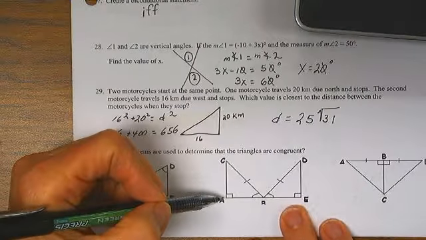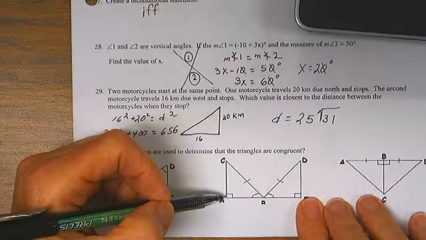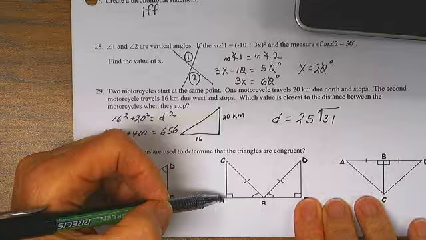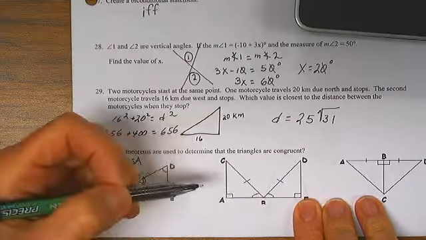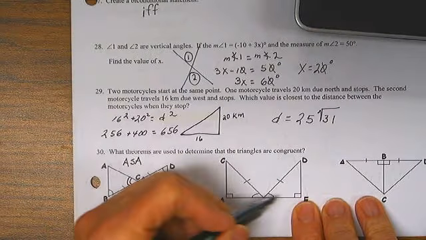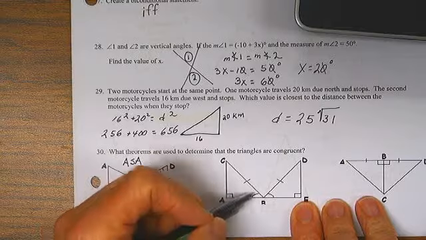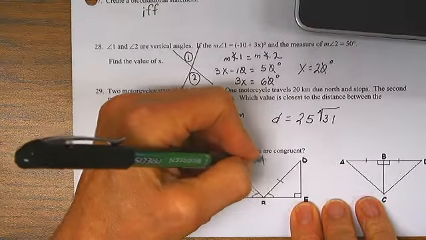Here we have a right angle. So could we use hypotenuse leg? Well, we could, but we don't know anything about the legs. What we know is angle, angle, side, angle, angle, side.